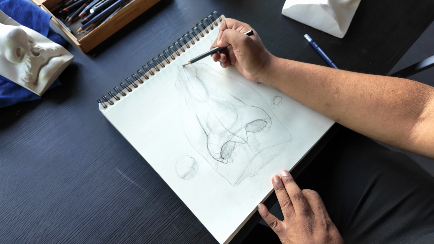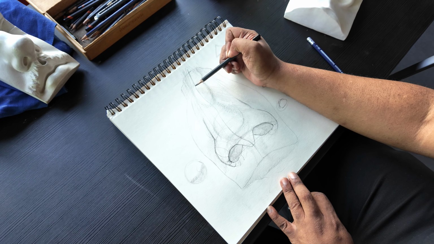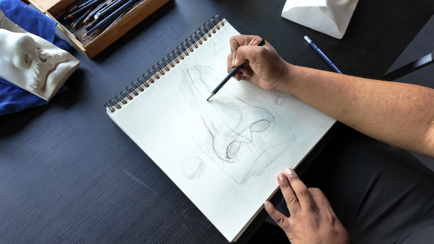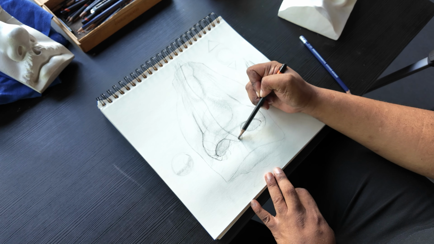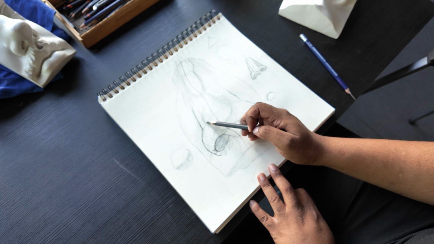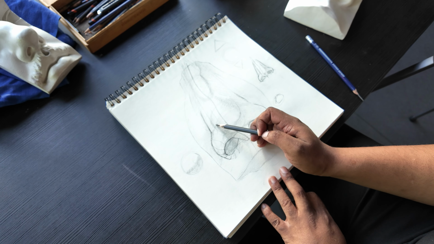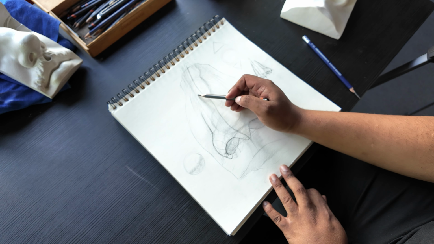So I always like to draw or make sure I see this sort of curvilinear center line as I'm drawing the nose. This is going to allow me to understand actually how round it can be.